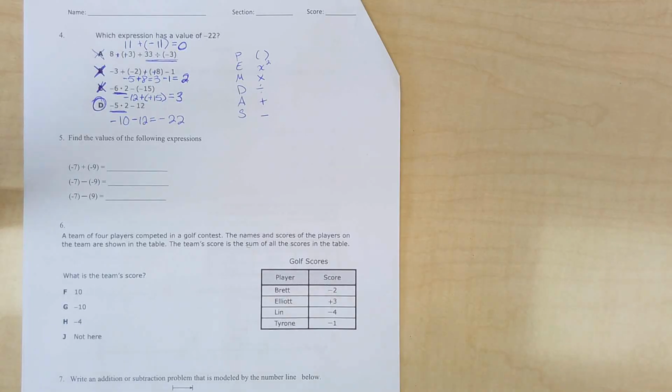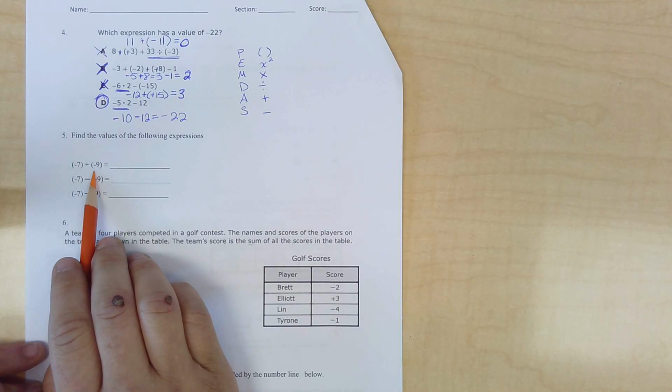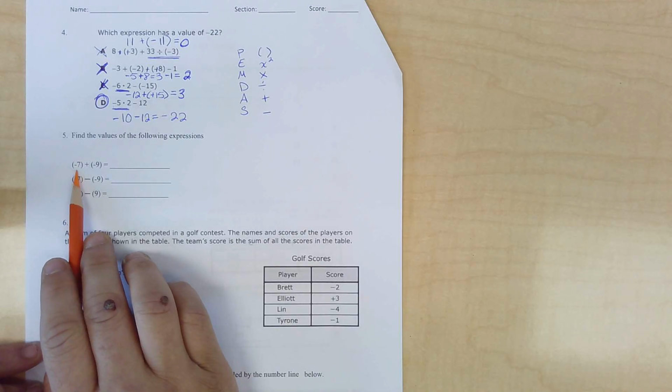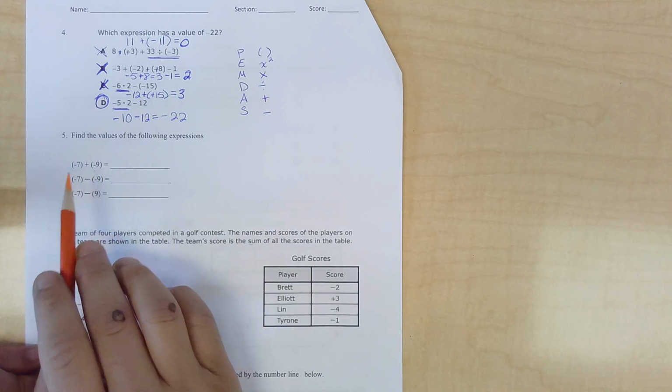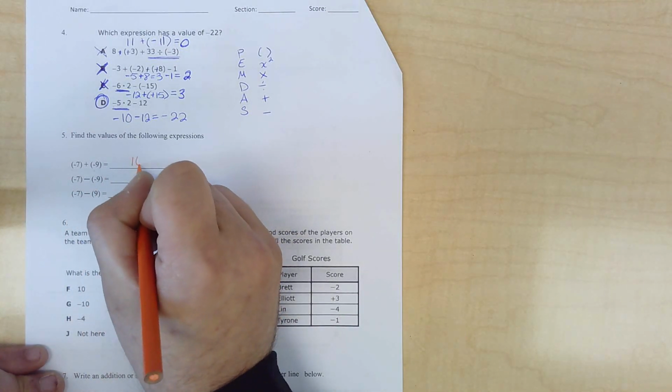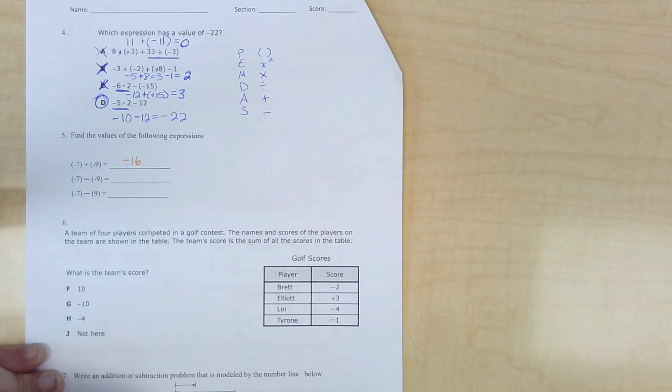Okay, number 5. There's 3 different answers, or 3 different things to work out here. We have -7 plus -9. I always try to view it as money. You just spent $7 and you spent $9 more. So how much money did you spend in total? Well, you spent a total of $16. Because you spent the money, the answer is negative.